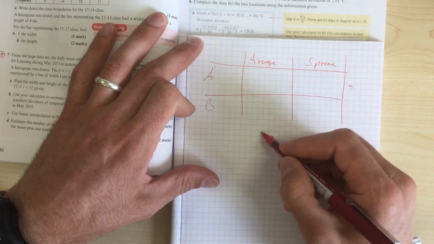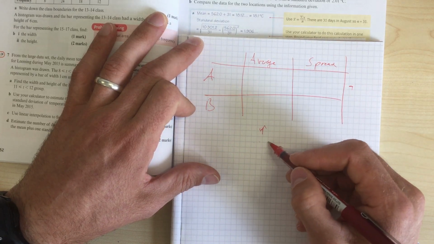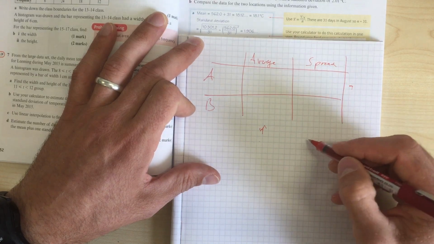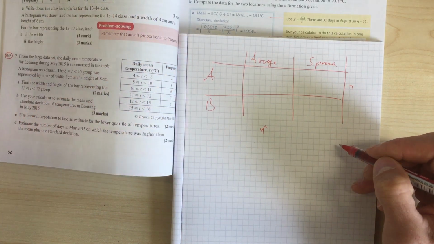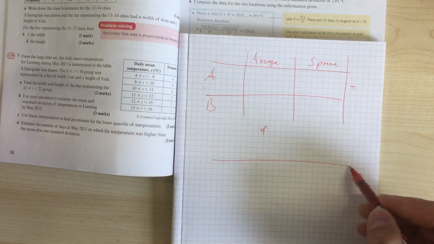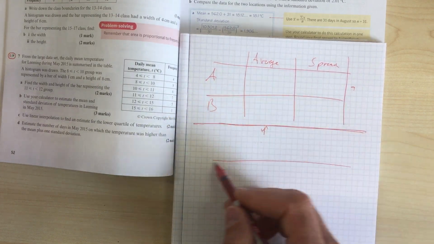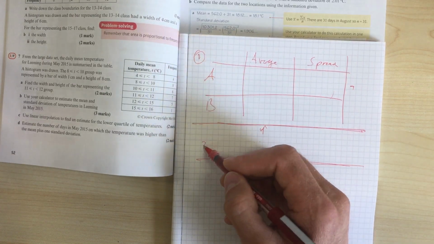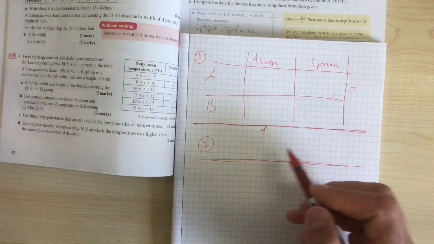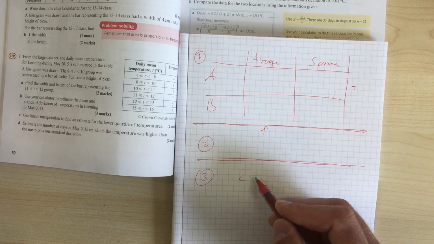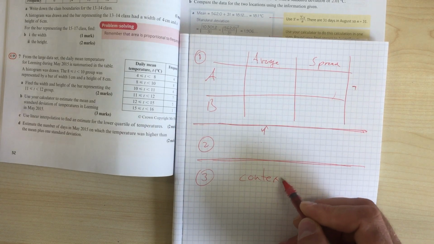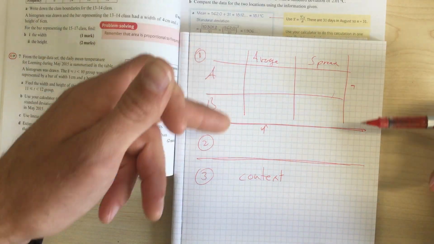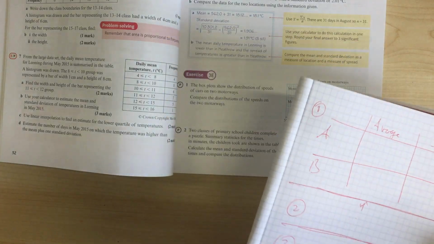So underneath, say, average higher for set of data A and the spread larger for set of data B. So stage 1, compare those things. Stage 2, tell me which is higher and which is lower. And then stage 3, put it in context. So that's a good sort of structure to have in your mind when answering those kinds of questions.